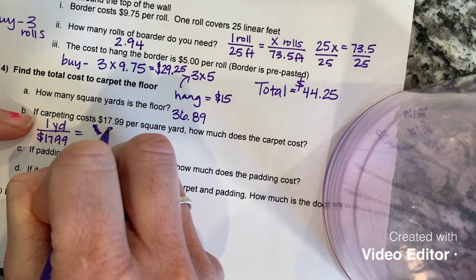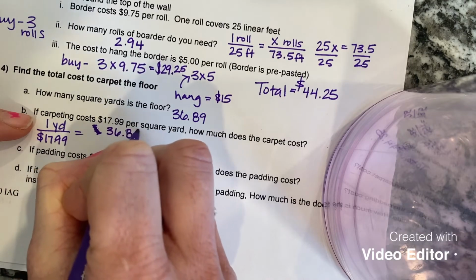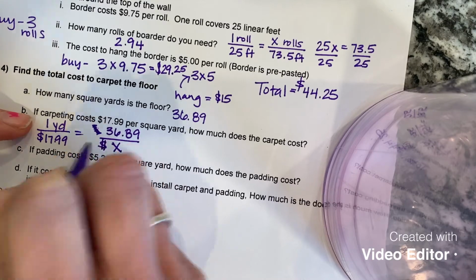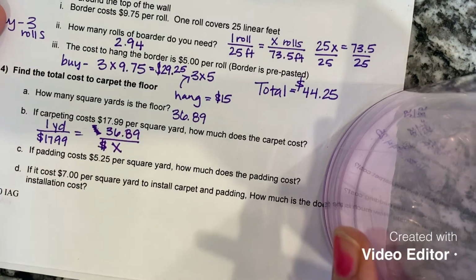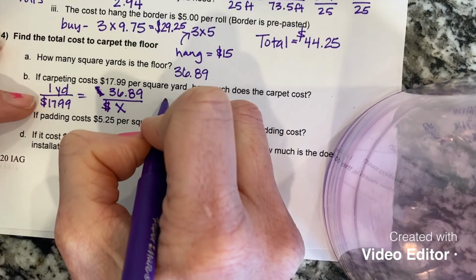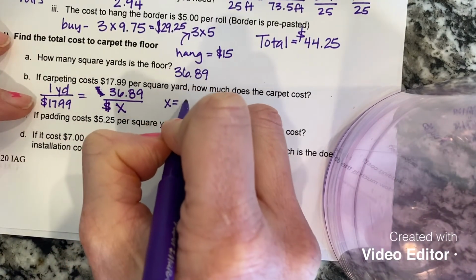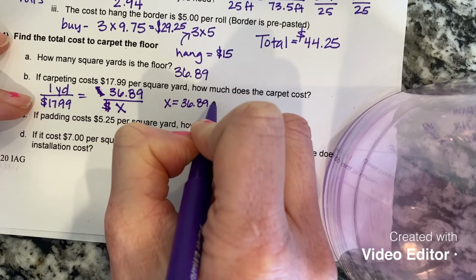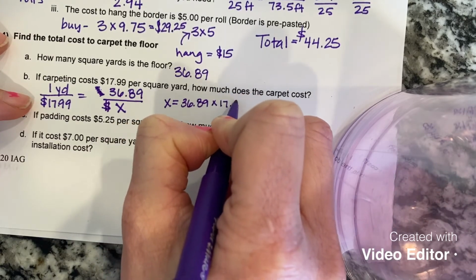So we have 36.89 yards, and we want to know the dollar amount. So you're going to cross multiply. This one is going to be different. You are just simply going to be X equals your square yards of your floor times the cost.